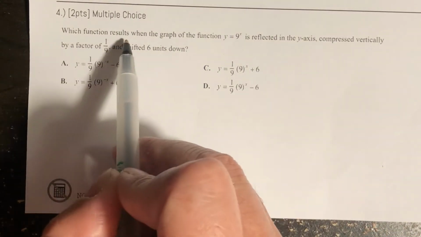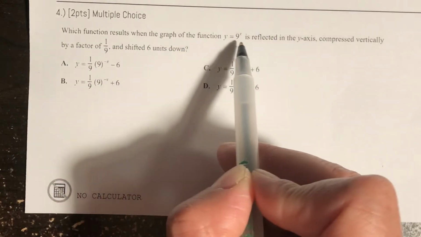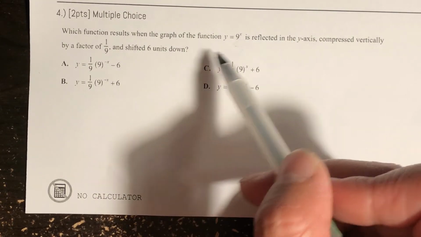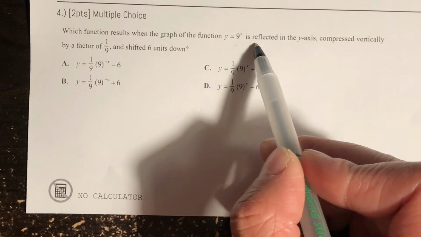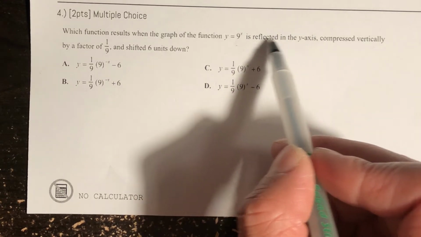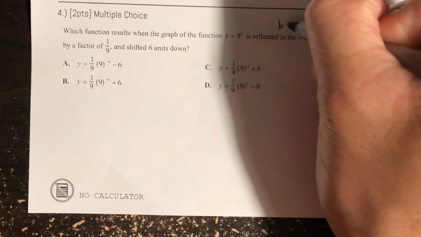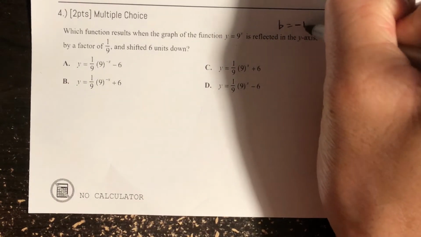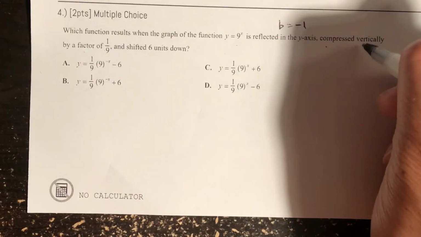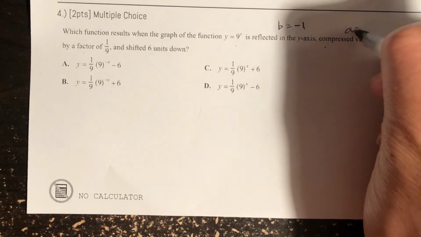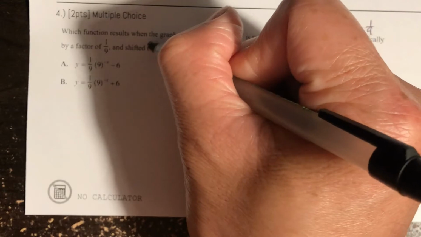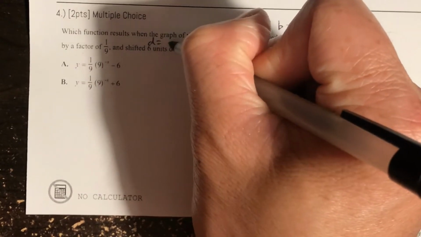Number 4, which function results when the graph of the function y equals 9 to the x, so it doesn't matter if you have exponential, log or natural log, they all have the same transformations, is reflected over the y-axis. So this is a b value that is negative, compressed vertically by a factor of 1/9, so vertical is an a value, and shifted down is a d value, so -6.